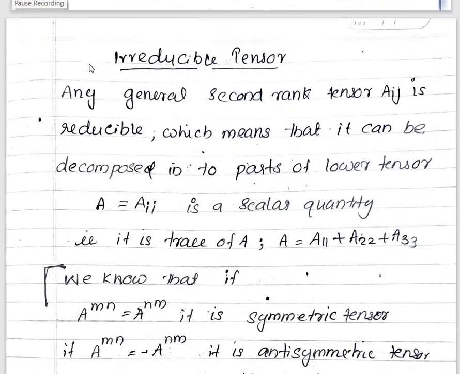Irreducible tensor. Any general second rank tensor Aij is reducible. We can reduce the rank of a tensor by contraction, which means that it can be decomposed into parts of lower rank tensors. For example, Aij is a second rank tensor. We can write Aii. By setting the two indices equal, it becomes a scalar quantity.